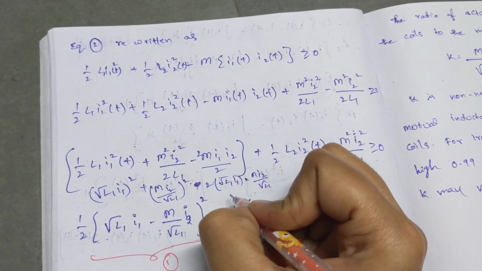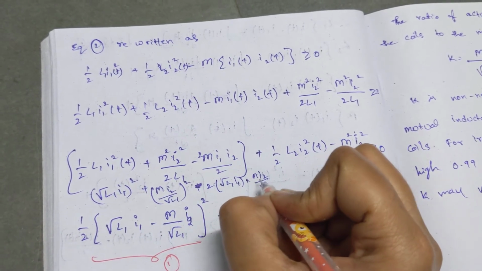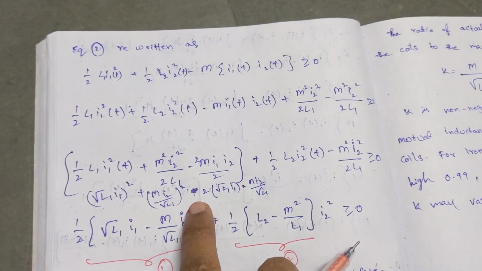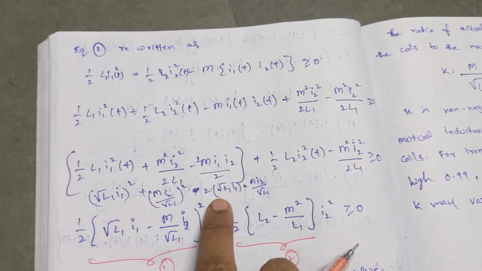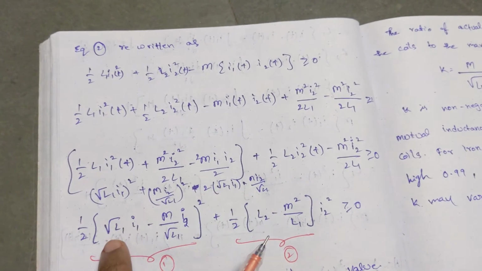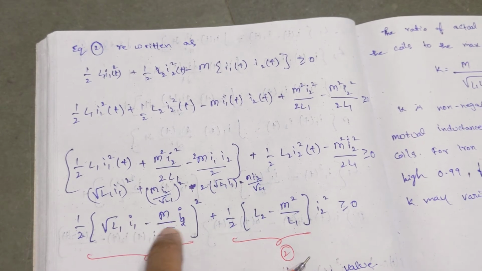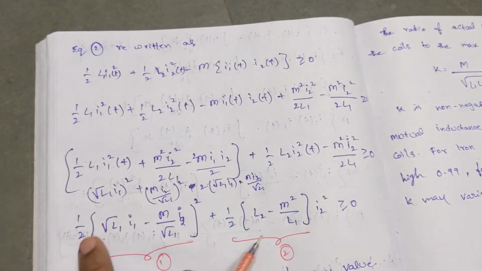So L1 and root L1 cancel, giving M I1 I2. Now this expression is nothing but a minus b whole square: root L1 I1 minus M I2 divided by root L1, whole square.